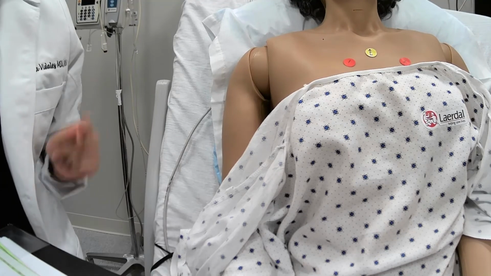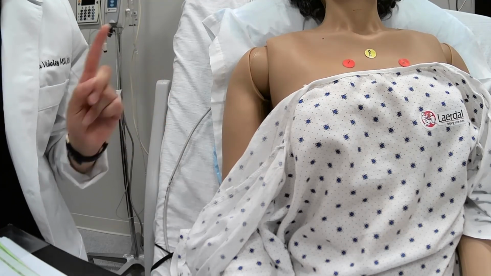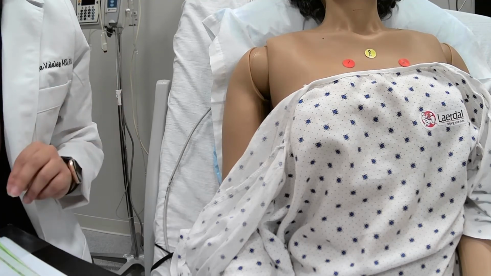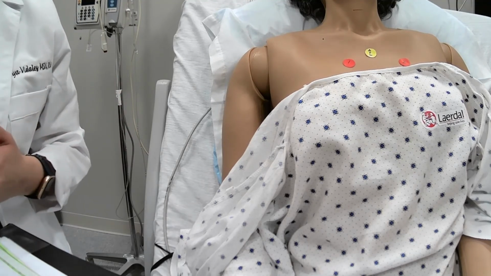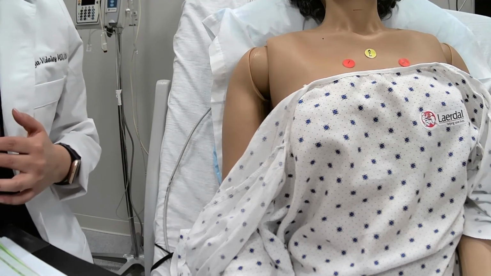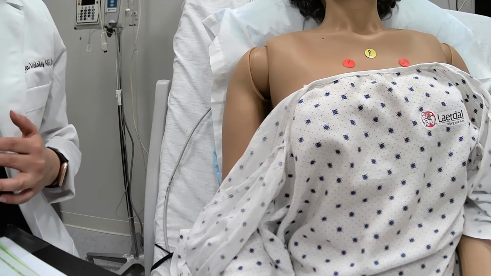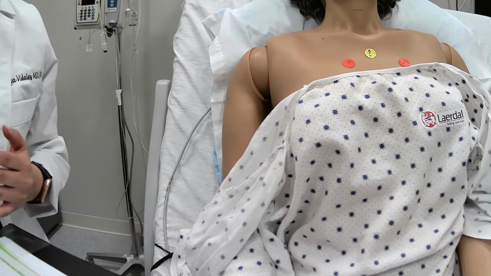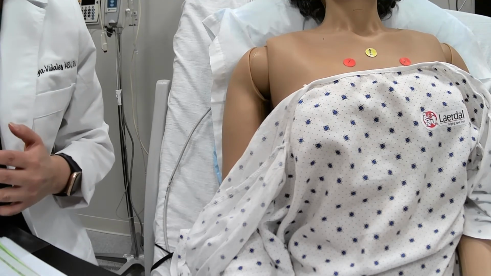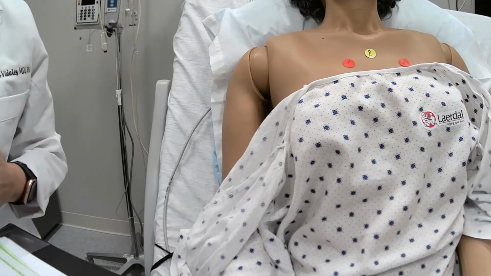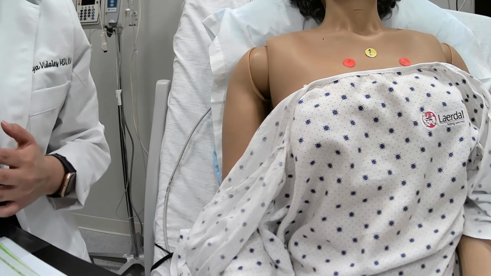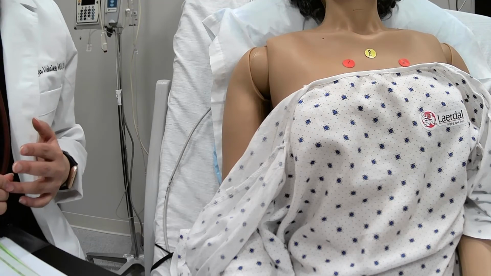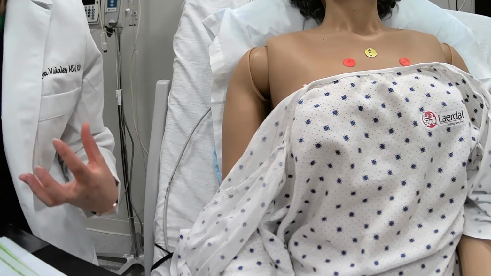A grade 1 murmur is hard to hear. A grade 2 is faint but heard. Grade 3 is easy to hear. Grade 4 is loud with a thrill. Grade 5 is very loud with a thrill. Grade 6 is loudest with a thrill. Sometimes you can hear it without the stethoscope. That's how severe it is.